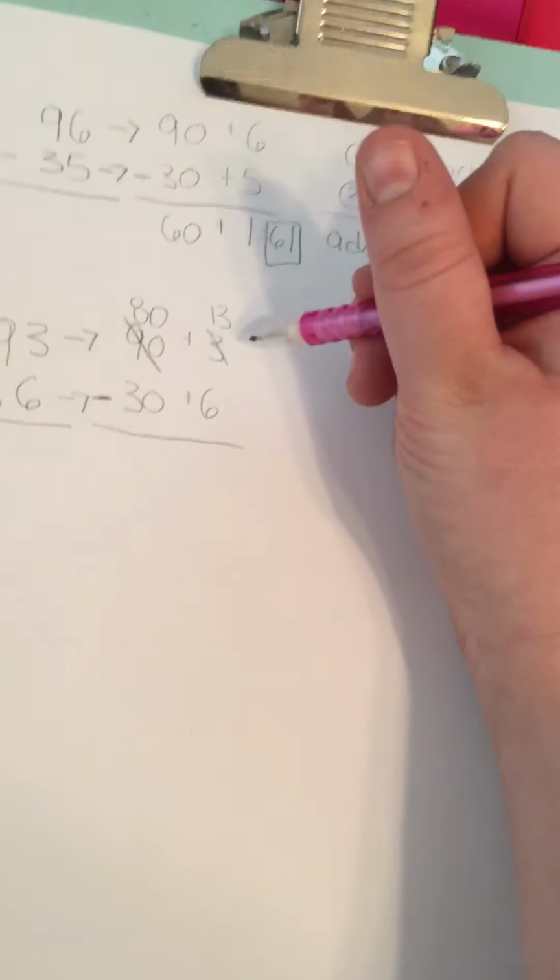3 minus 6, can we do it? No, we can't. So we have to go to our neighbor. Hey, 90, can I borrow 10 from you? He says sure. So he becomes 80. And since we borrowed, this 3 becomes 13. So now I subtract 13 minus 6.